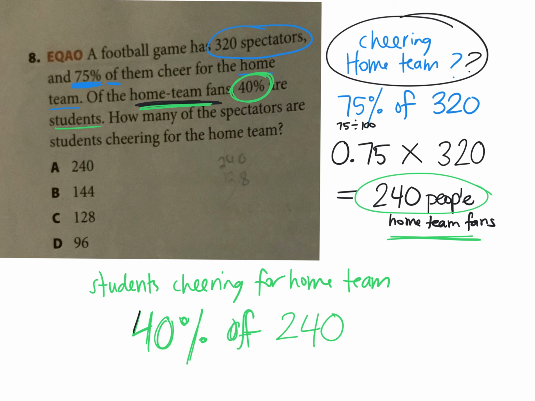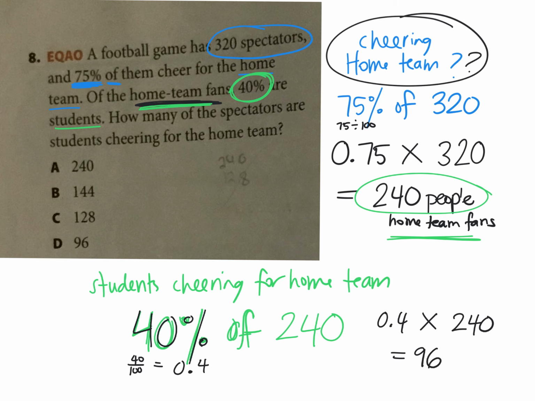I need to turn this number into a decimal. Remember, percents are out of 100. That's the same as writing 40 out of 100, or 0.4. So to calculate 40% of 240, I'm going to do 0.4. What does of represent? Multiply by 240 equals 96.